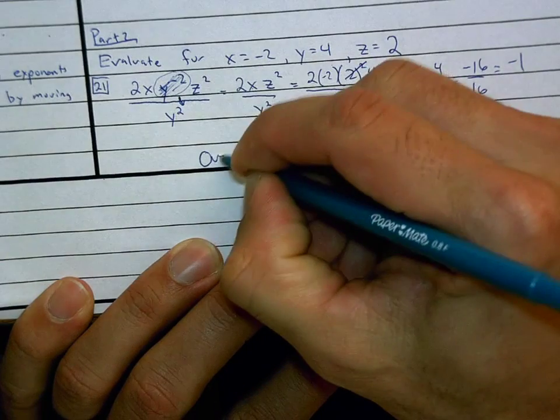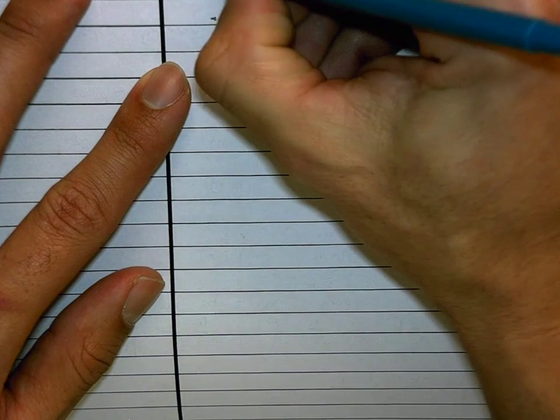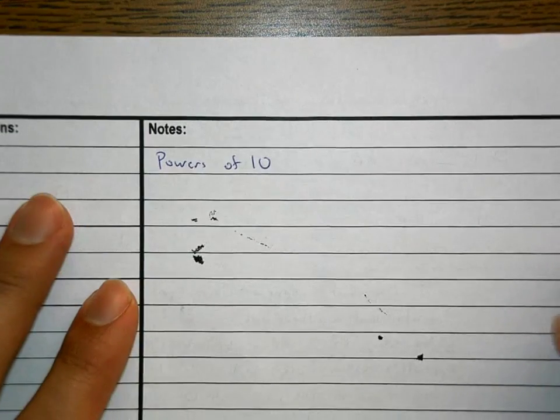Switching over, I need you to turn your papers over. We're going to add to the back side a little bit. This is called powers of 10. Oh, you don't see it? Let me move that up there. Powers of 10.